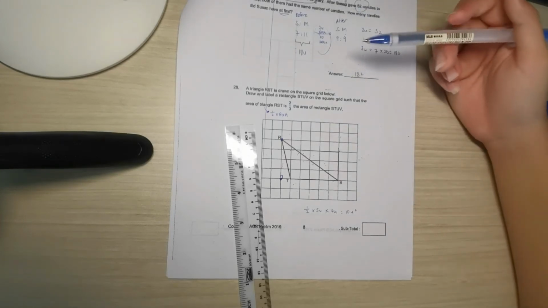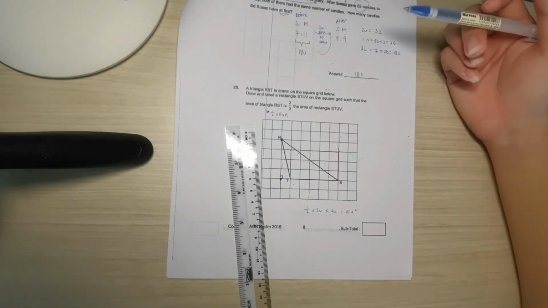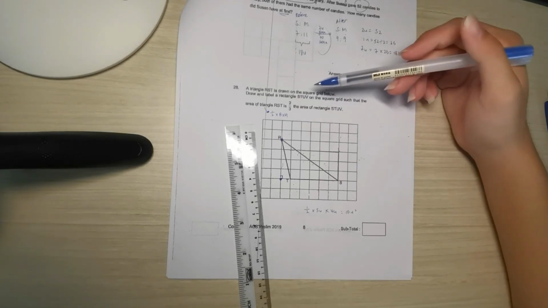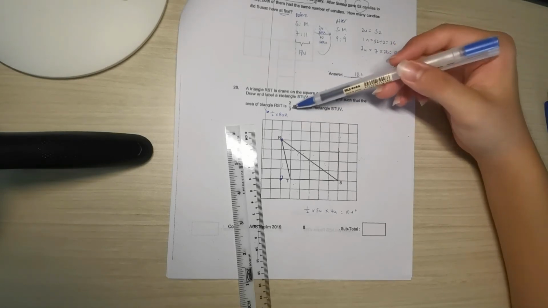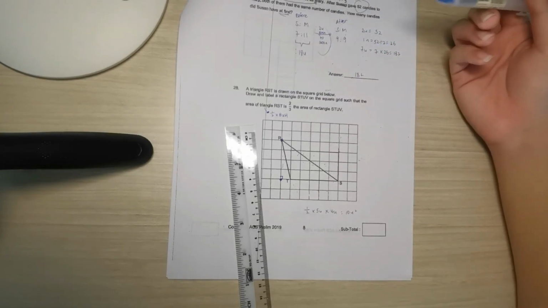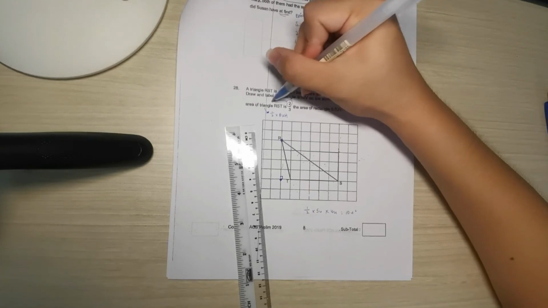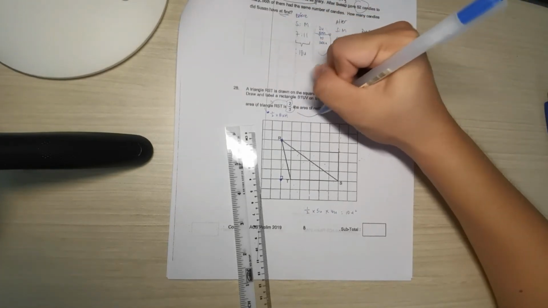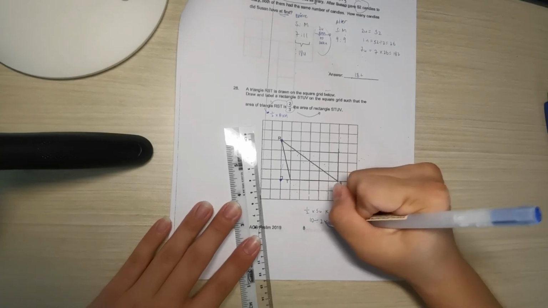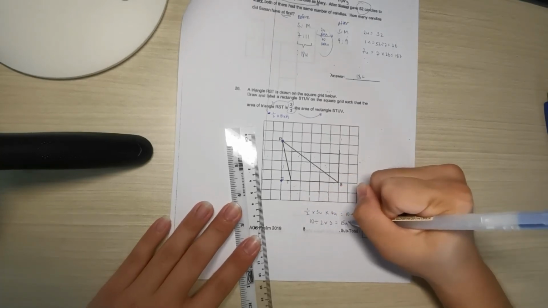So if you want a rectangle STUV with the area that is 3/2 of the triangle, so you can say these 2 units belong to a triangle, 3 units belong to the rectangle. So 10 divided by 2 times 3, 15 units square.